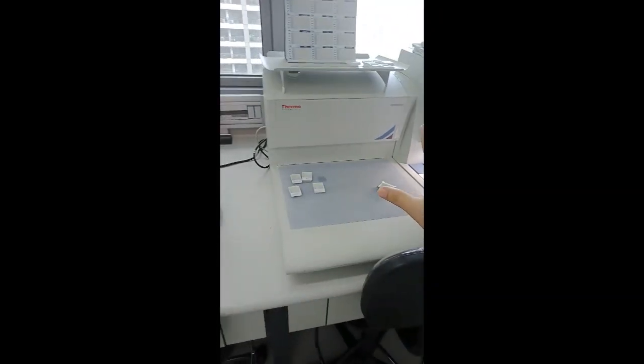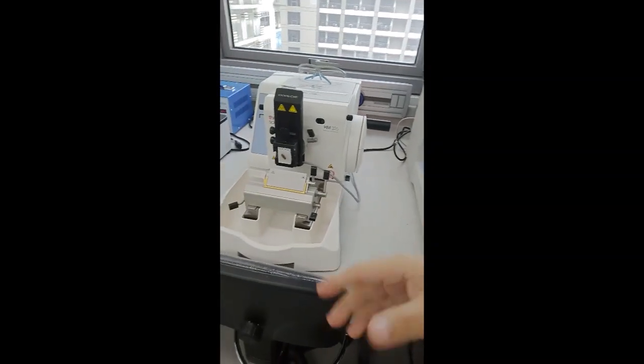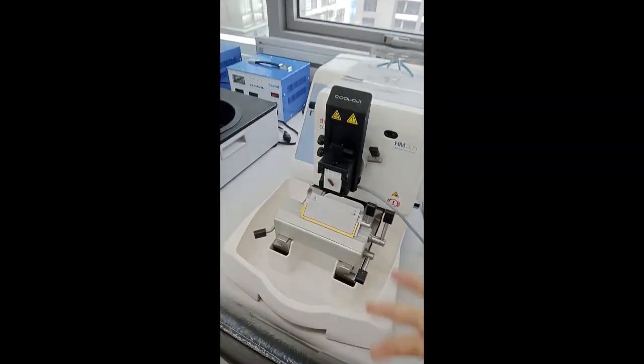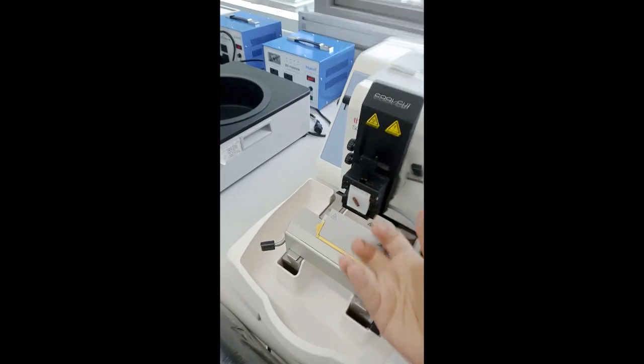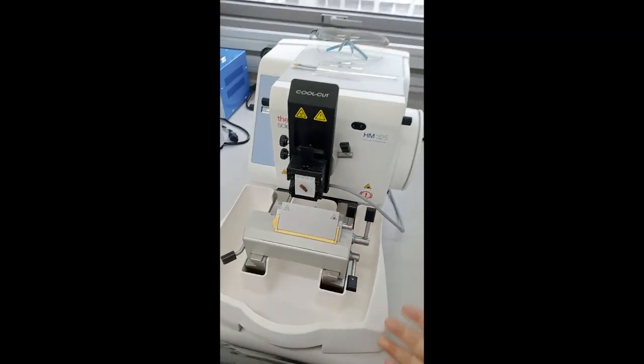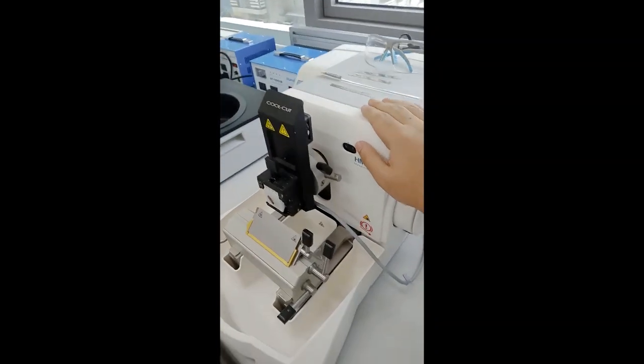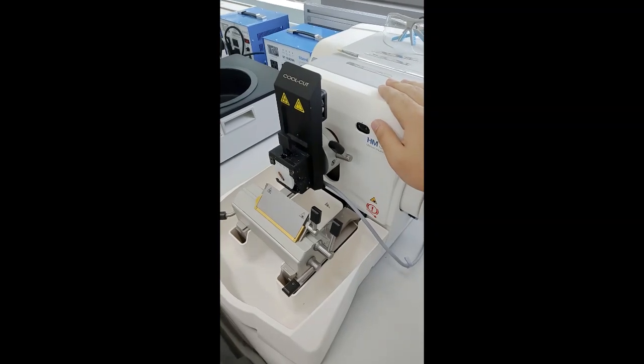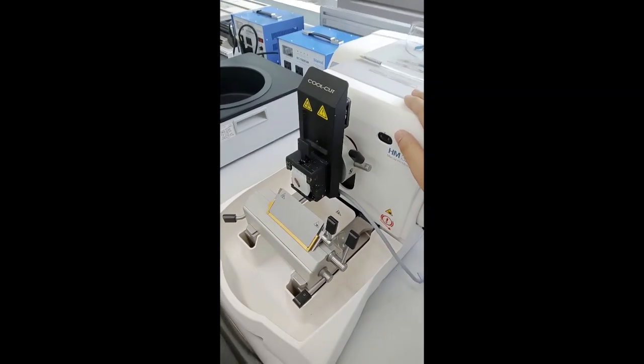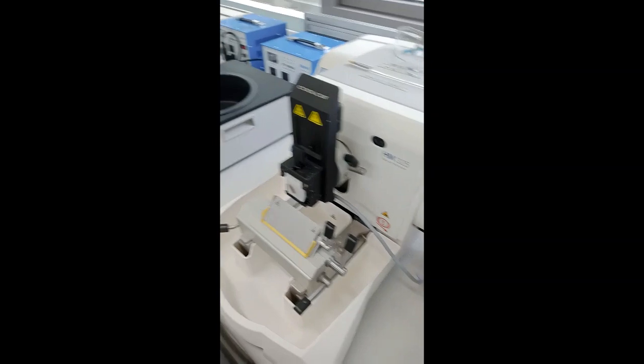When you're done with embedding, you go to the next step, which is tissue trimming and sectioning. This is where the biggest and most important machine for the histotechnologist is. This is the microtome.